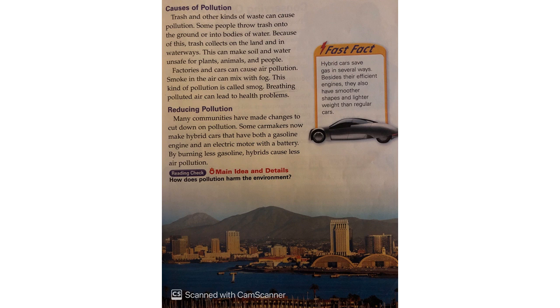Many communities have made changes to cut down on pollution. Some car makers now make hybrid cars that have both a gasoline engine and an electric motor with a battery. By burning less gasoline, hybrids can cause less air pollution. So hybrid cars, and there's this fast fact that hybrid cars can save gas in several ways. Besides their efficient engines, they also have smoother shapes and lighter weight than regular cars.